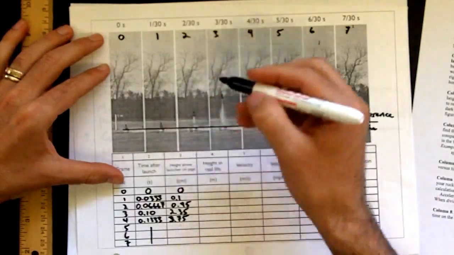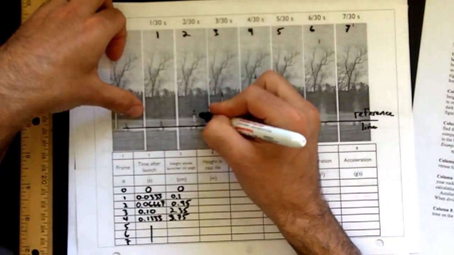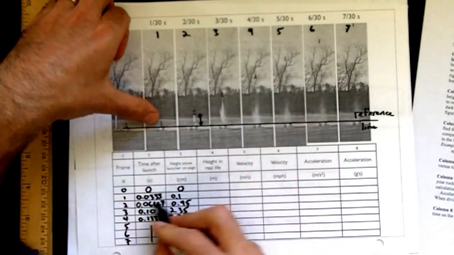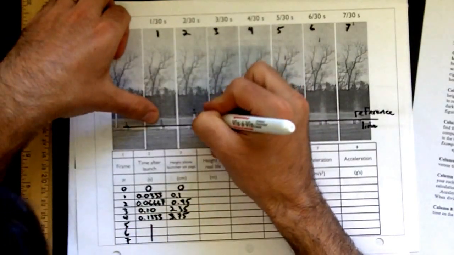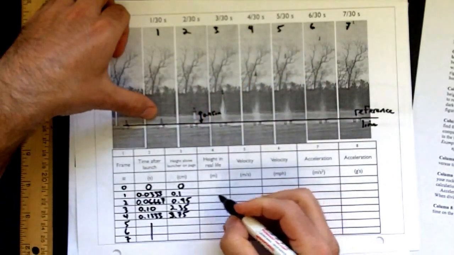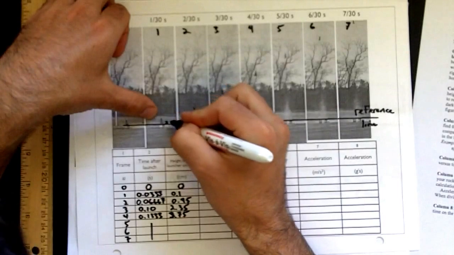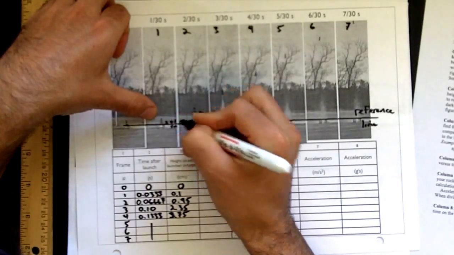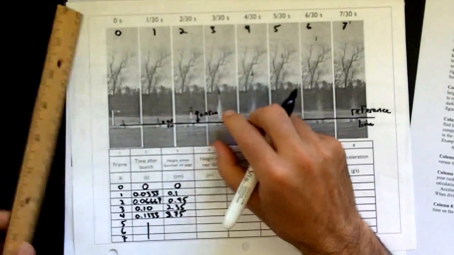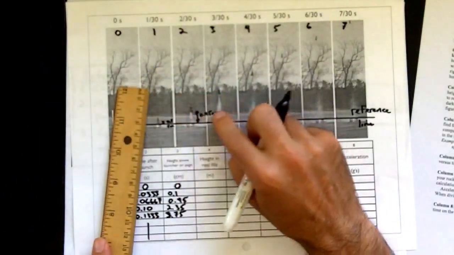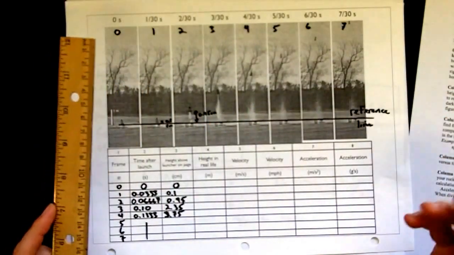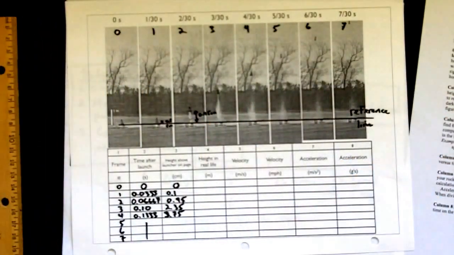So we figured out how high these points are on the page. This one here we said is, in frame 2, 0.95 centimeters on the page. Here it's just barely 0.1 centimeters. But how high is that in real life? I mean, 0.95 centimeters is a tiny amount. This rocket's way up off the ground in this picture, and we need to figure out how much that is in real life.